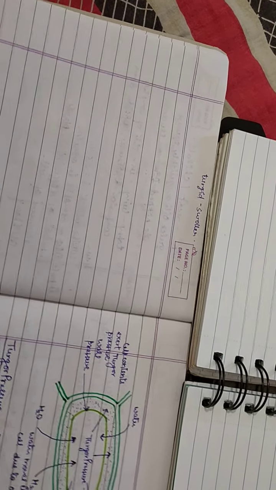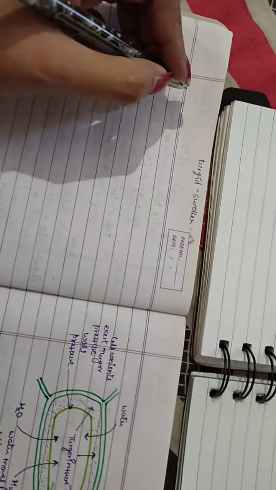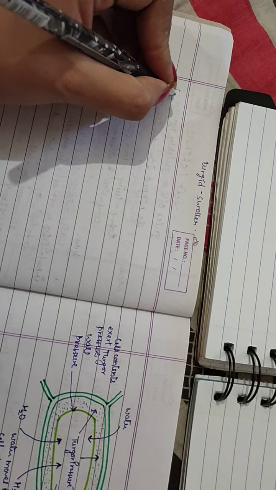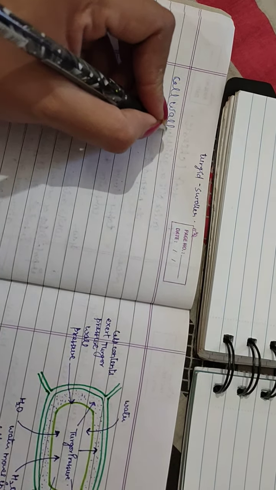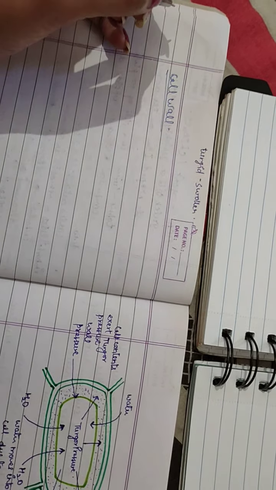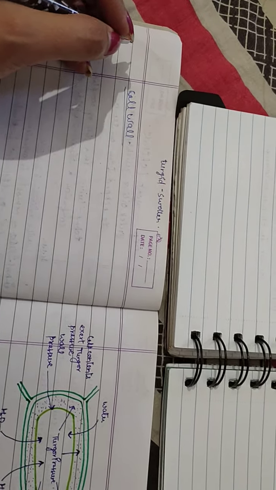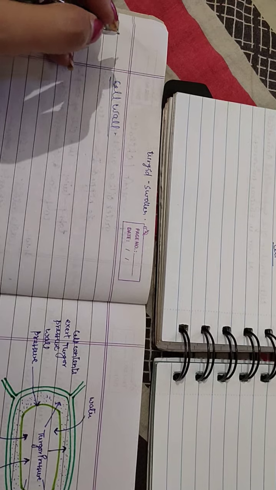Hello students, today we are going to study the structure of the cell wall. As in the earlier video we have seen the structure of the plasma membrane and its function. So in this video we will discuss the cell wall.